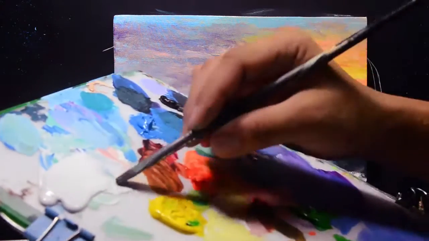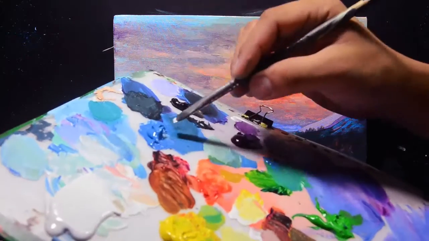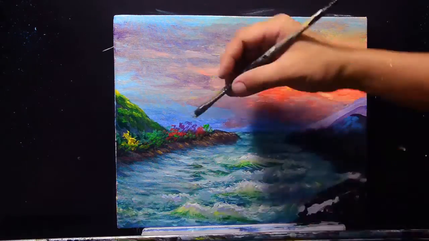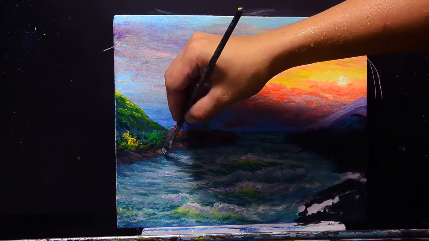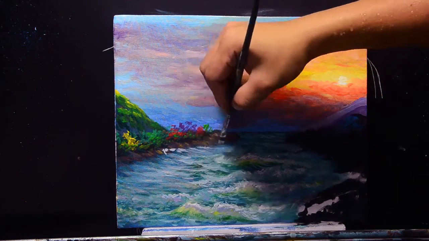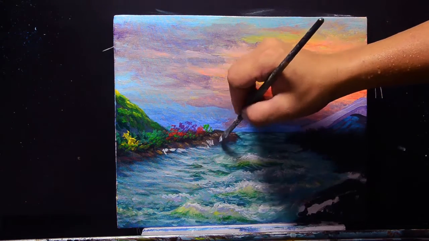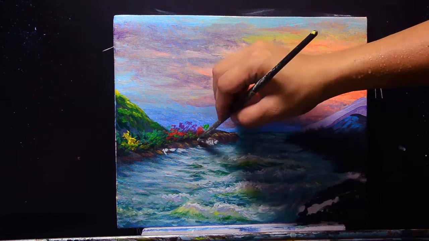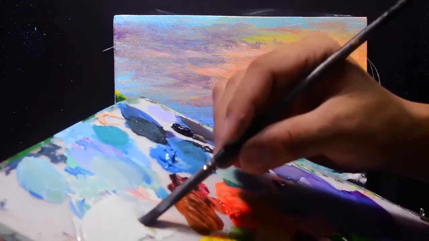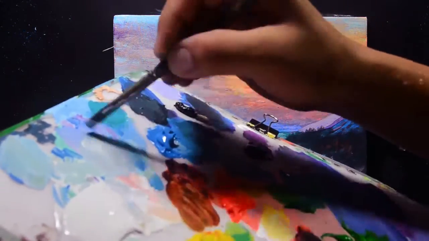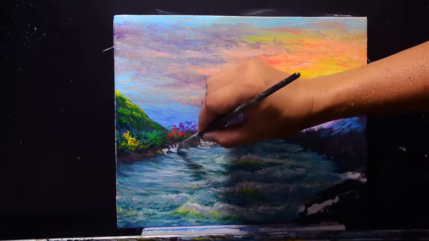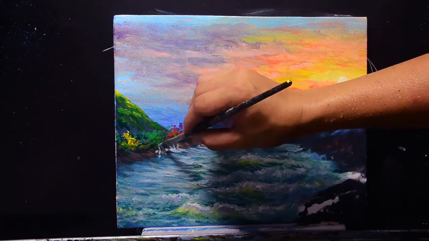Then after that, the titanium white and the cobalt blue. Gonna mix this color. It should be more titanium white. And just add here for my water effects or the waves of my water. That area. Then just mix again the titanium white and the cobalt blue for my waves here, for the bubbles of my waves.